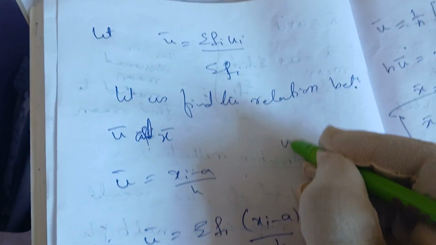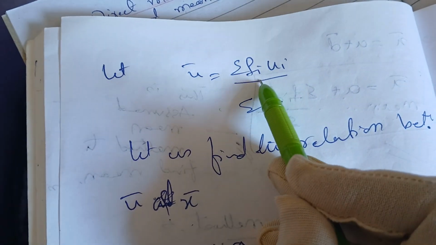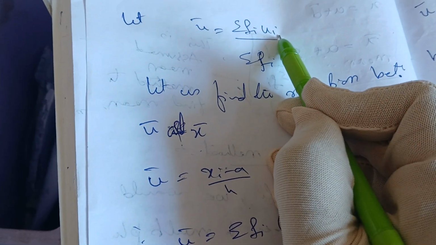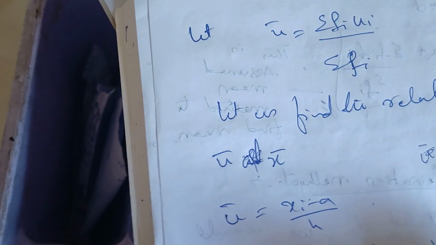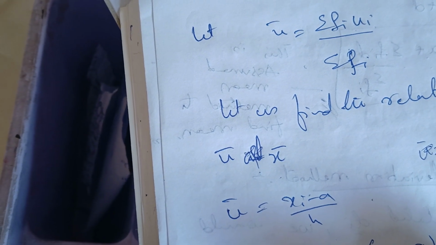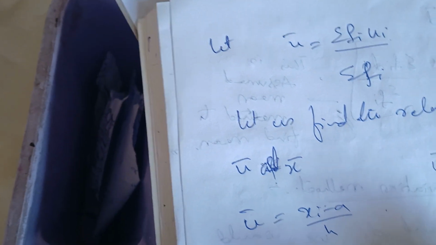Your u bar formula is given here. u bar equals sigma of fi ui by sigma of fi. We know the ui formula, so we put the value of ui here, xi minus a by h.